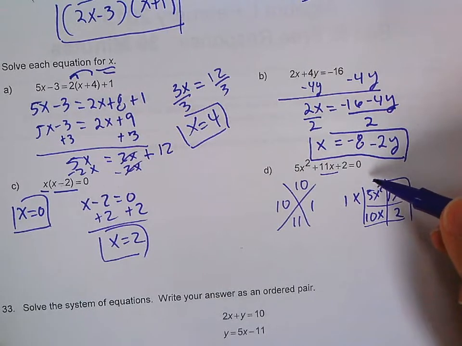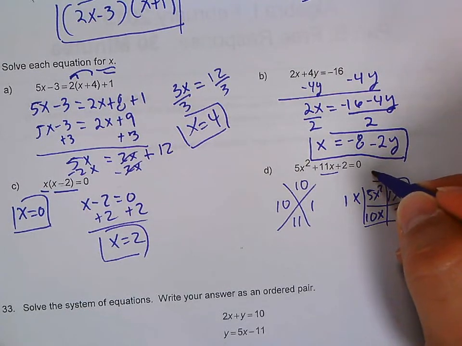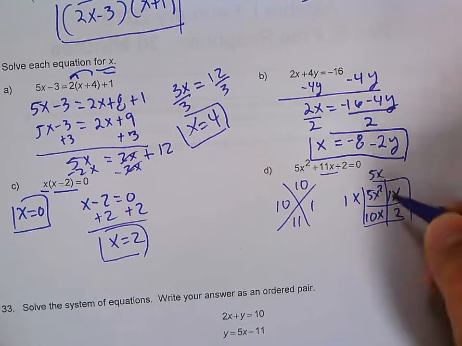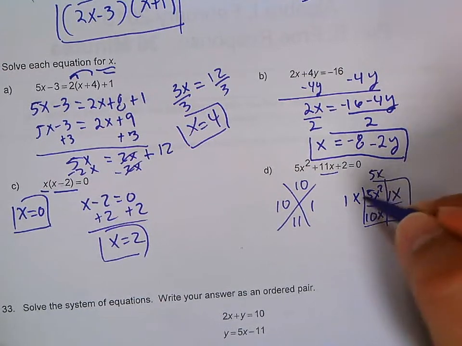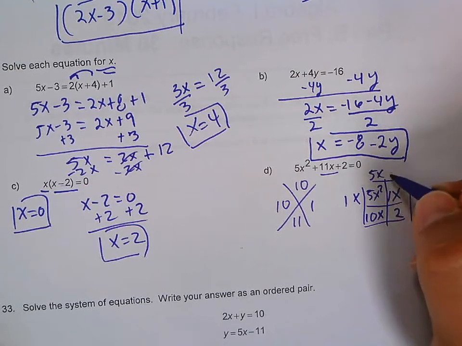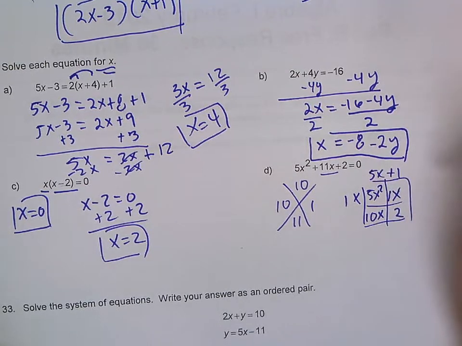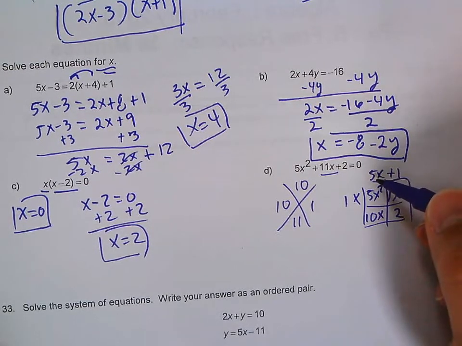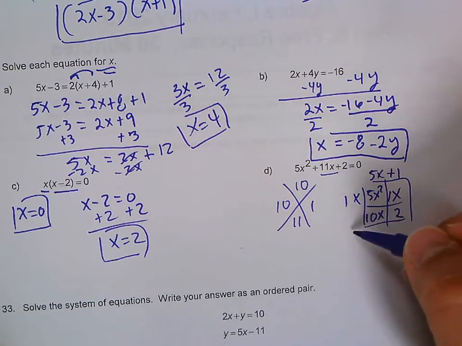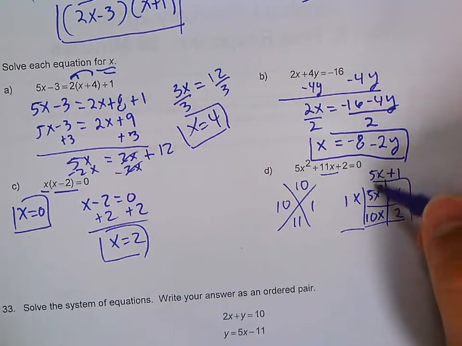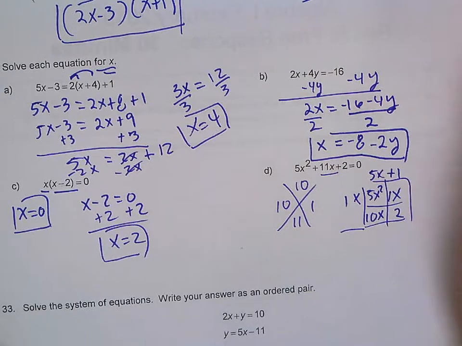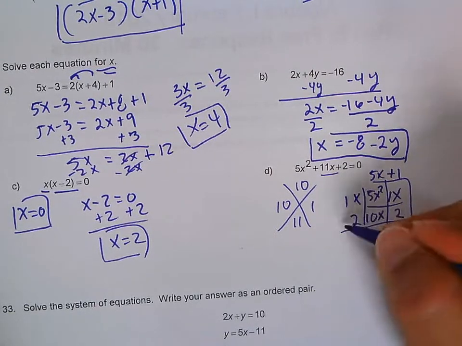Then you need to ask yourself, what times x gives me 5x squared? The answer for that is 5x. What times x gives me 1x? The answer for that is 1. And then you ask yourself, 5x times what? I need to find that number here. 5x times what gives me 10x? And the answer will be positive 2.